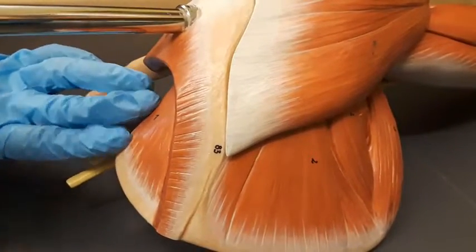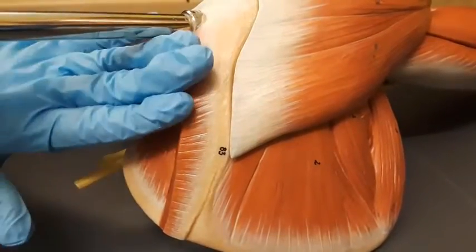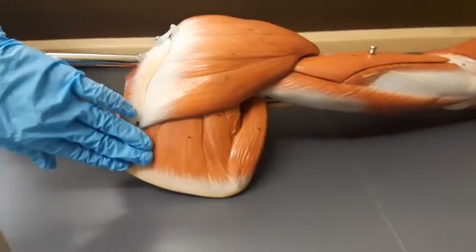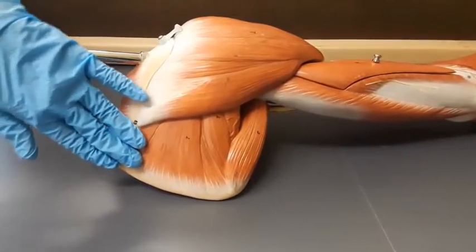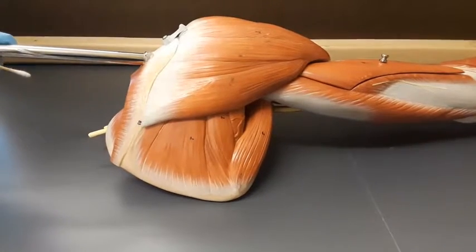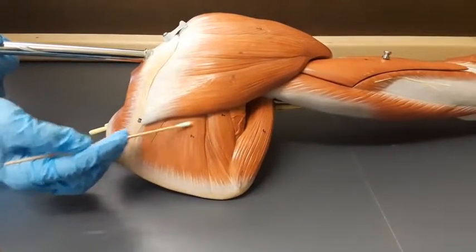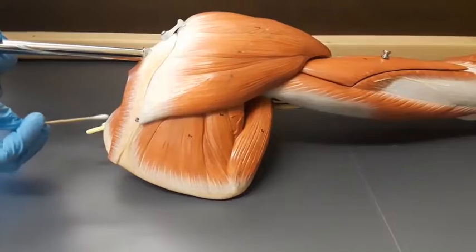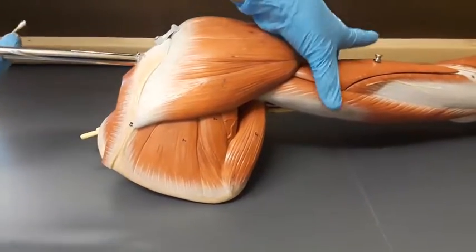And how to remember it, supra means above or superior. Then we have the infraspinatus, which rotates the arm laterally. And how to remember is infra, which means below, so it's inferior to the supraspinatus. And then we're going to turn this model around.